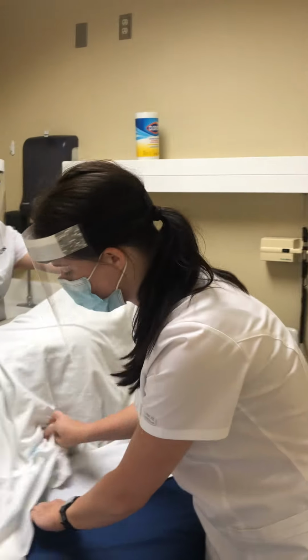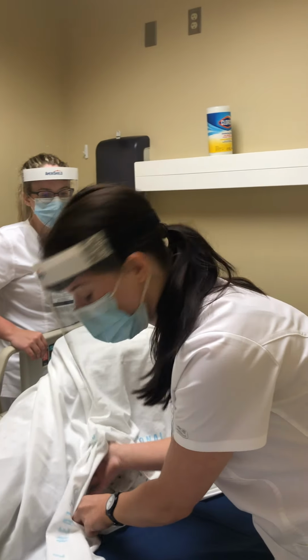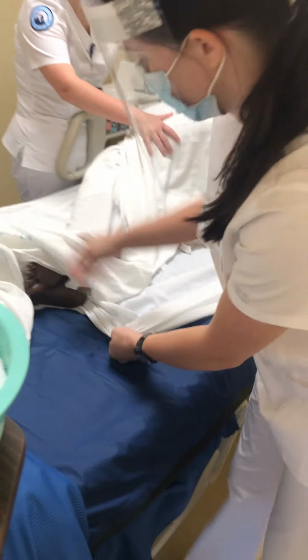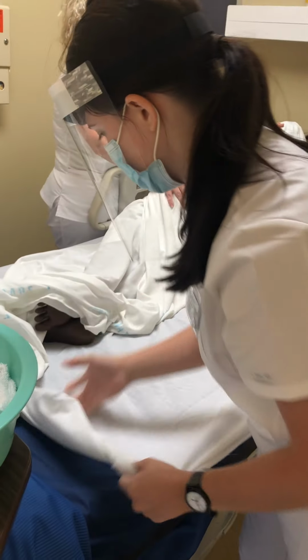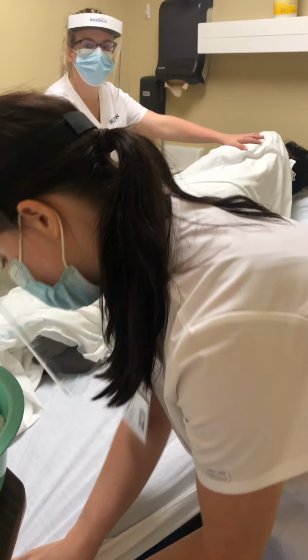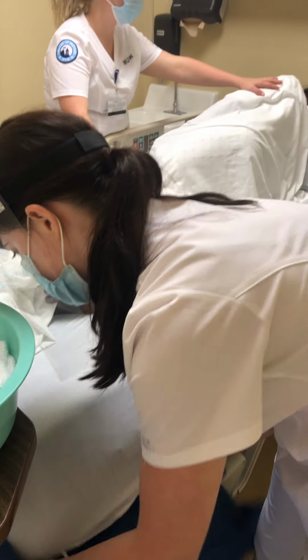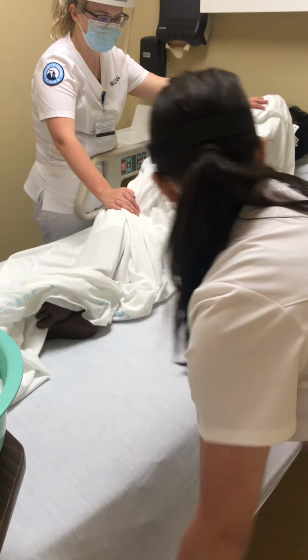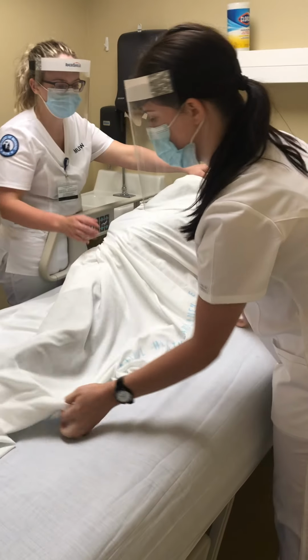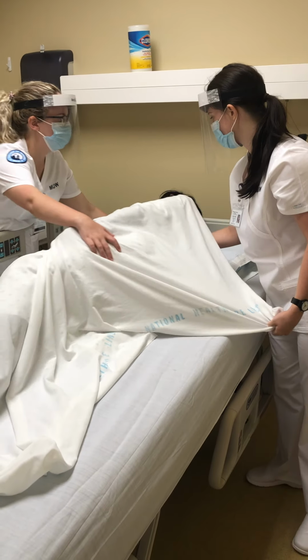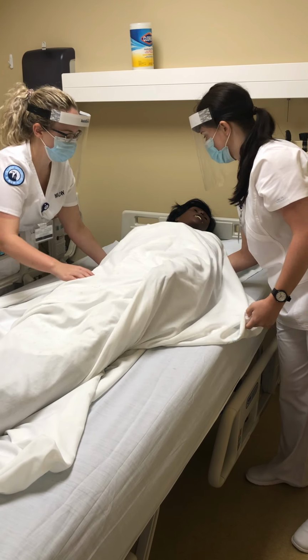Anytime you have to assist a patient by moving one of their extremities, grab that joint to lift so you don't cause an injury. Again, I'm going to keep it as tight as possible. Keeping the patient covered, we're going to roll her back to her back.